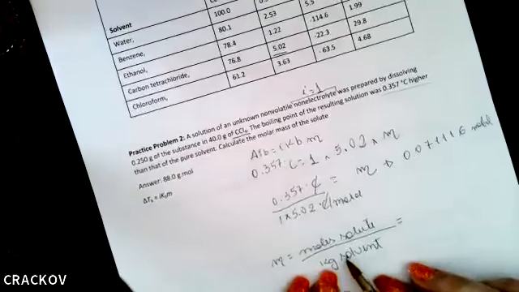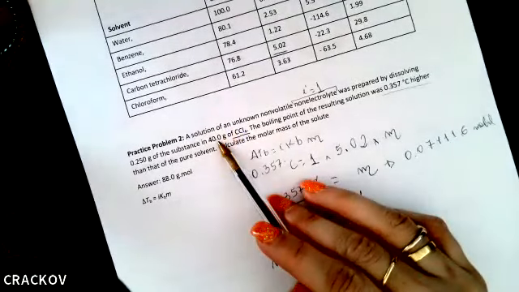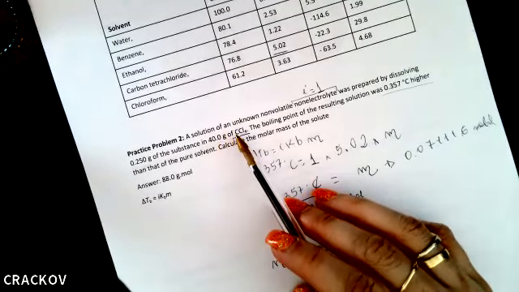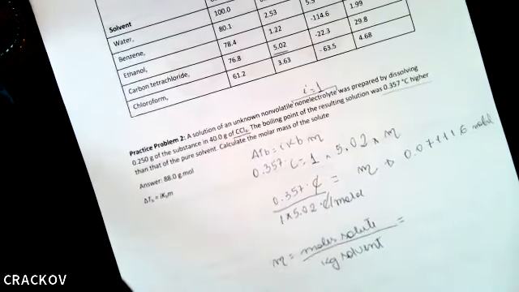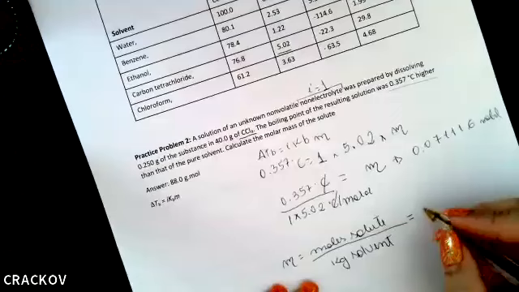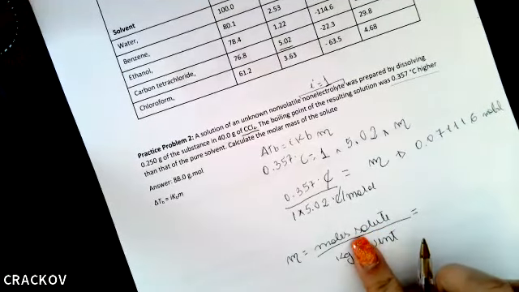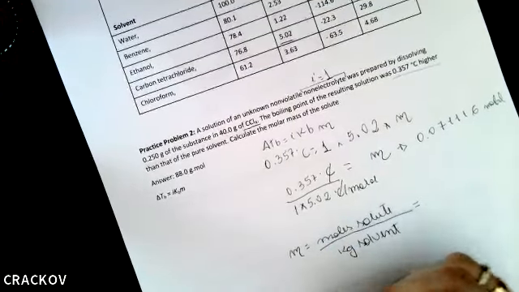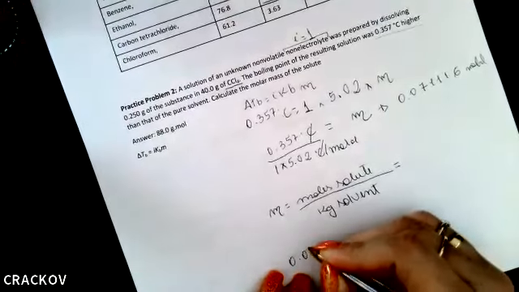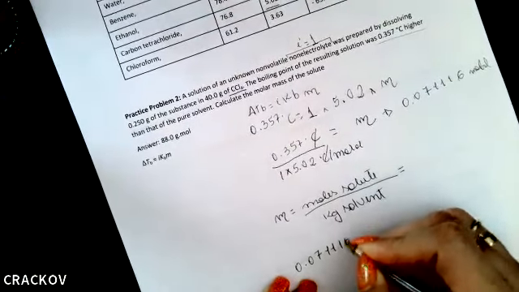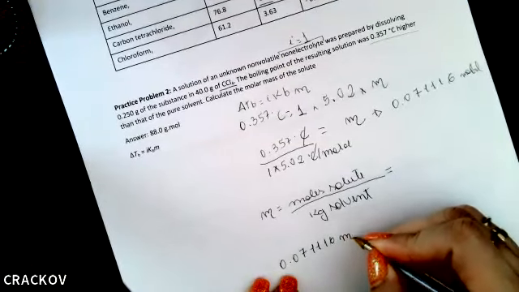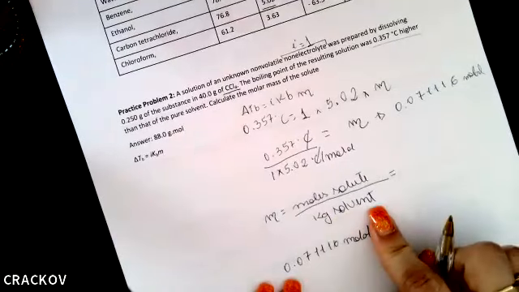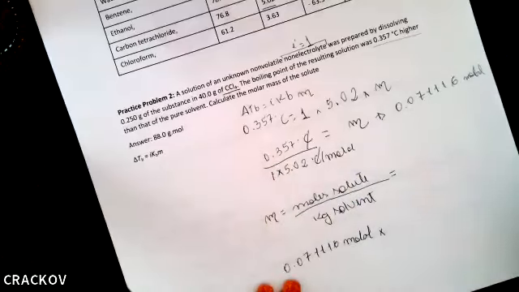So what's the kilograms of the solvent here? The solvent was given as 40.0 grams. So let's divide by 1,000. So molality, let's already plug the molality in here. Molality is equal to 0.071116 molal, times the kilograms of solvent. That would be 40 grams divided by 1,000.